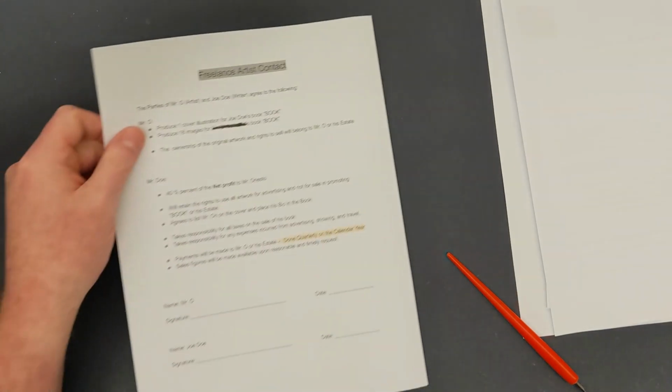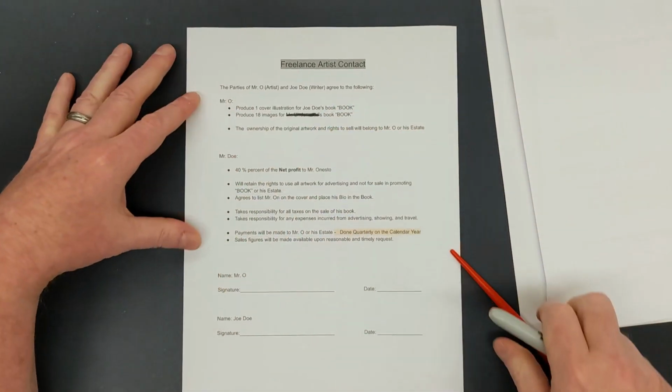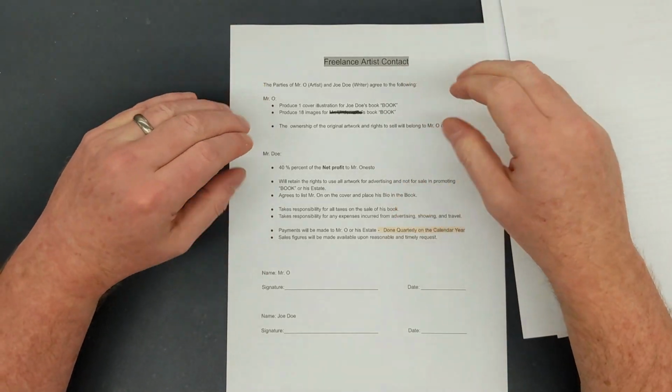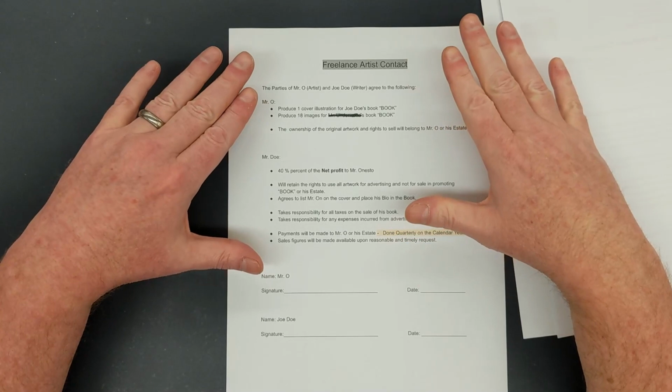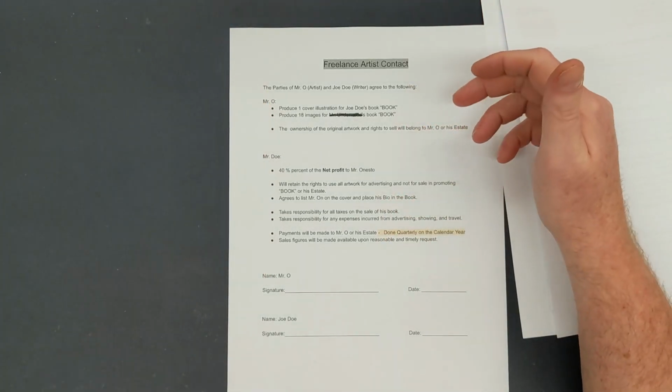I just noticed something on this, and I'm going to cross it out. My bad, hopefully. I had a name in there of a contract. So what I did is I met a person that was recommended by a friend, and they needed 18 illustrated pages for their book. He didn't have the money to pay me, so I made this contract.